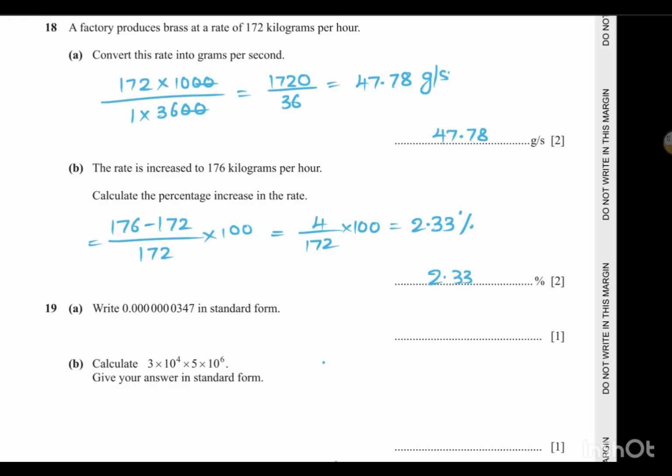Question number 19. Write 0.00000000347 in standard form. Okay, so here the point will be shifted from here to after 3. So how many digits? 1, 2, 3, 4, 5, 6, 7, 8 digits. So when it is shifting 8 digits right, your power of 10 should be minus 8. And your decimal will be after 3, 4, 7 as it is into 10 raised to minus 8. This is the standard form for the given question. Question number A is done.